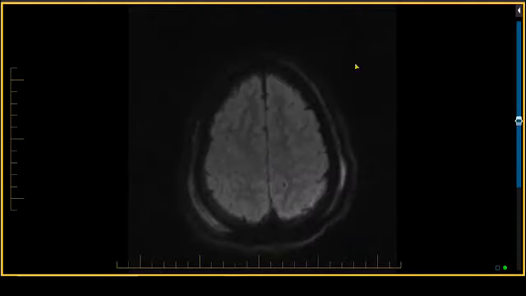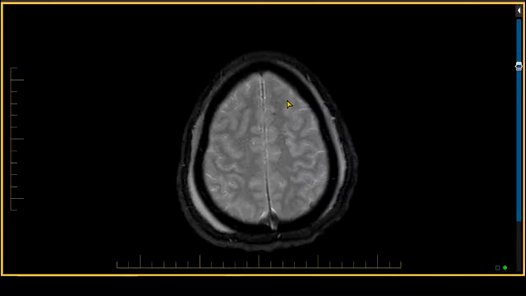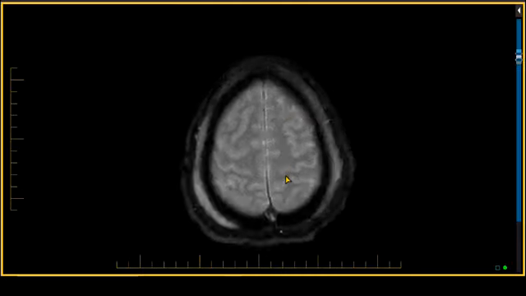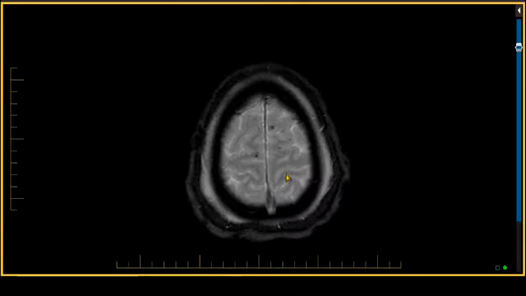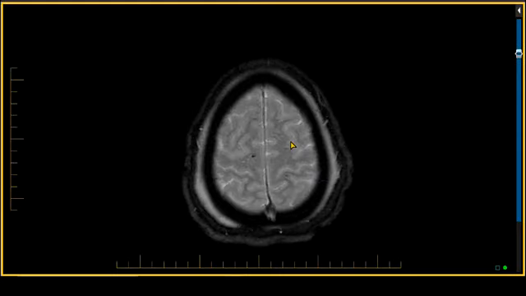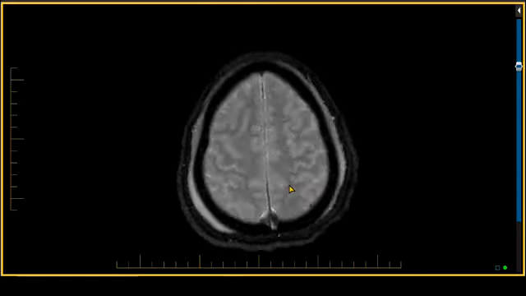The most important sequence, however, that we want to look at is the gradient echo or susceptibility weighted scan. In this case, a gradient echo scan was performed on this 1.5 Tesla scanner that did not have SWI pulse sequences. Nonetheless, even using gradient echo scan, we can see that there are multiple dark signal intensity foci at the gray-white interface characteristic of shearing injuries of the white matter. You see that they are these little black dots that are bilateral in this individual.